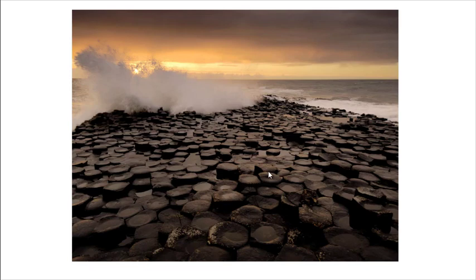This is a World Heritage Site. First of all, it's a beautiful place, but it's also unique in that you've got this lava flow with this columnar jointing, and there are other places where you can look at it more from the side and get a better look at it.